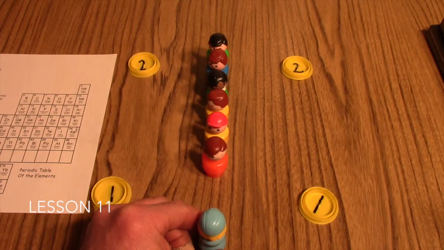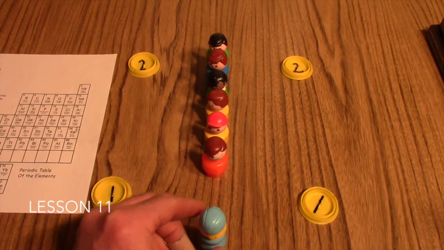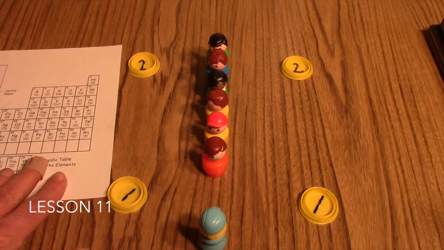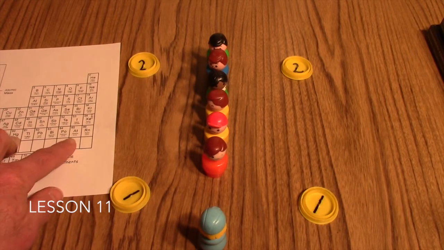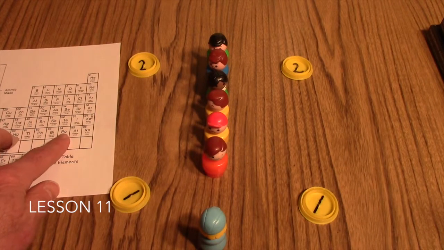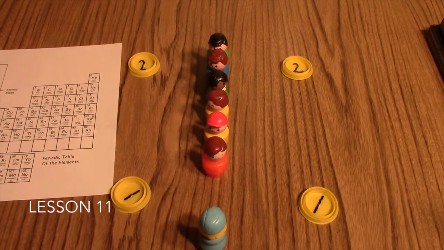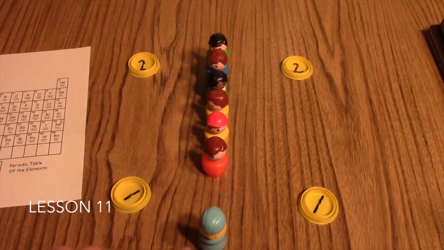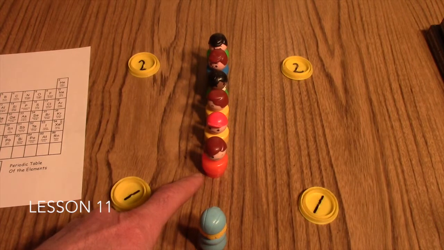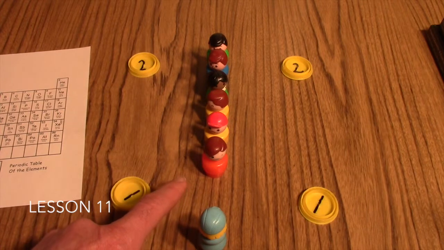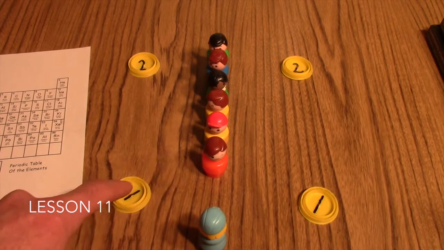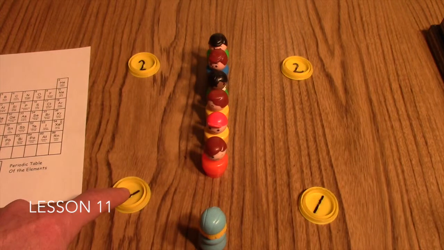Begin play by calling out an element name from one of the members of the families of elements that you've been discussing about ionization. That would either be the halogens, the oxygen family, the sodium family, or the calcium family. Once you've called out an element name, the students should find that element on their periodic table and then dash to the chair which accurately describes how that element ionizes.